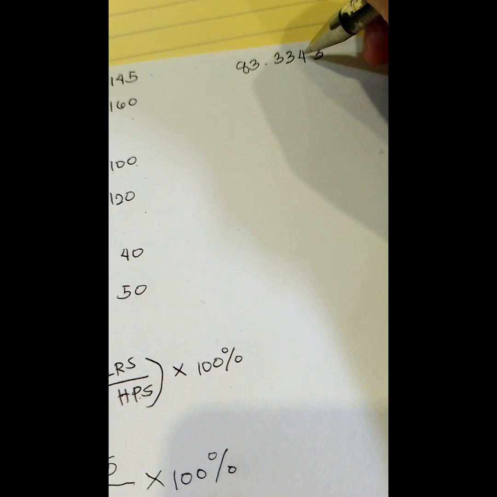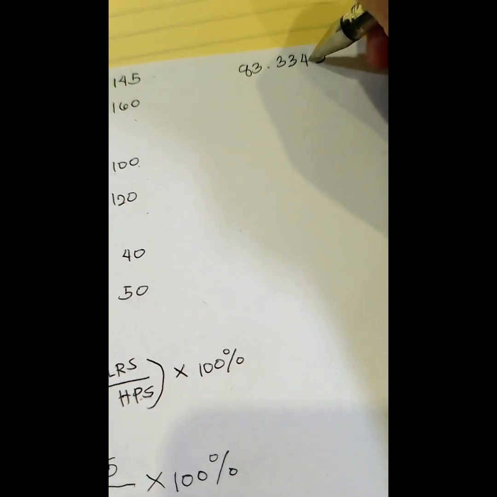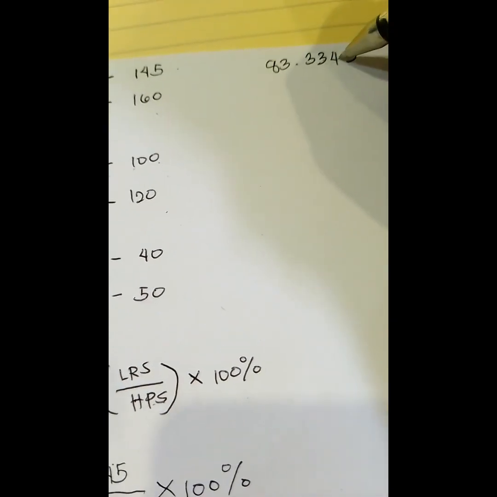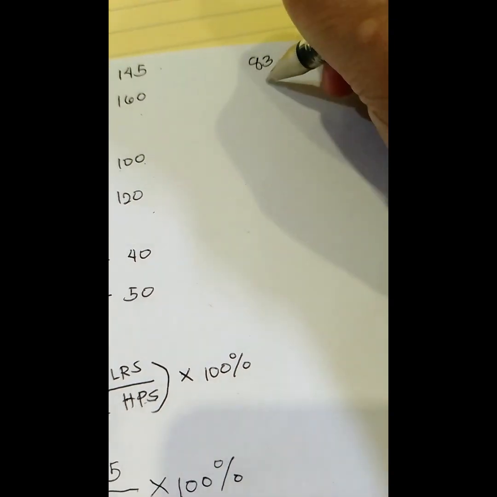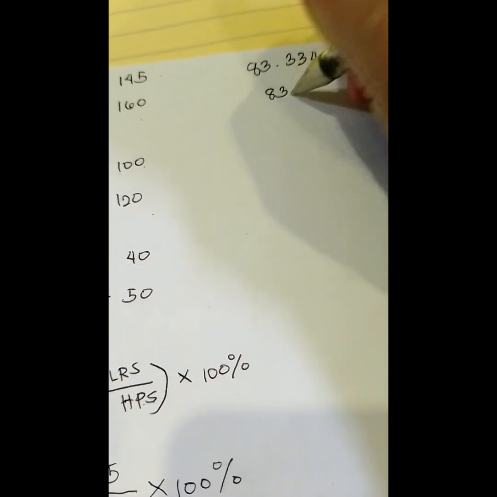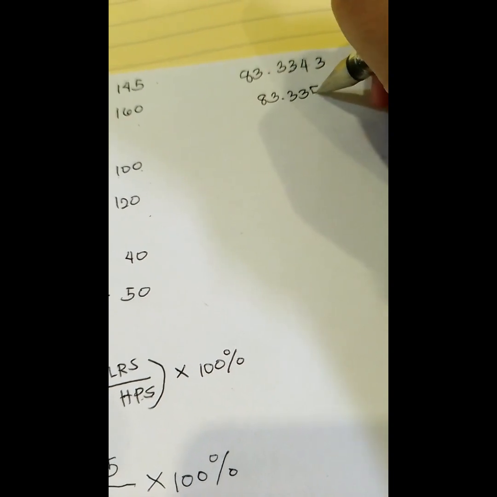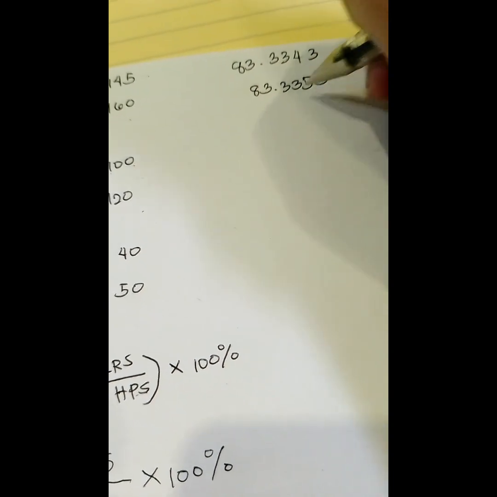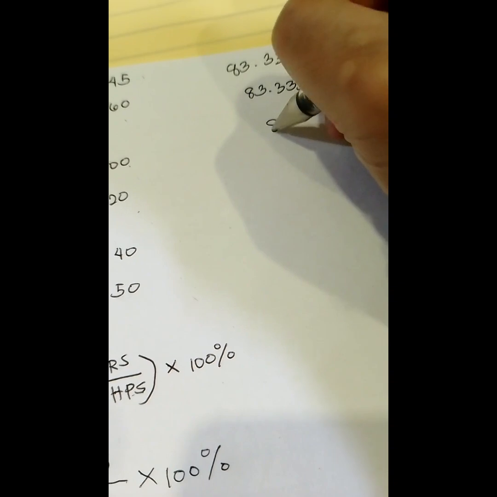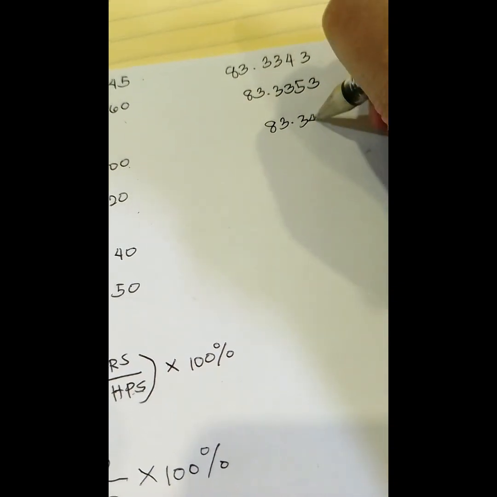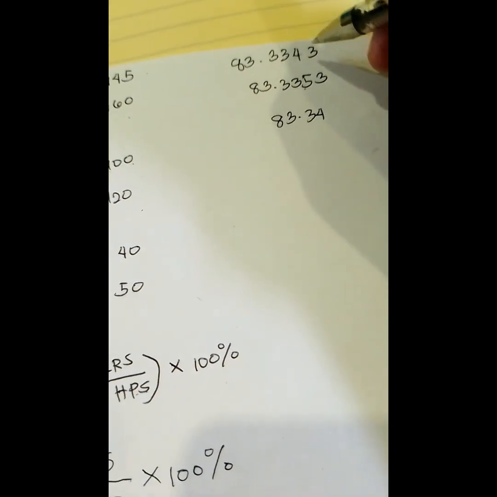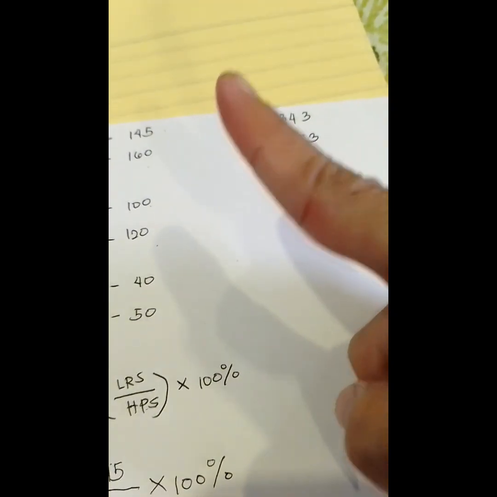So, kani kay 4 man, if 4 to 1 is mo retain man ang number. So, kaning is 83.33 ra siya. If kaning 4 is 5, ang answer ana niya is 83.34, because if 5 above is mag-add man ta og 1. Gets?